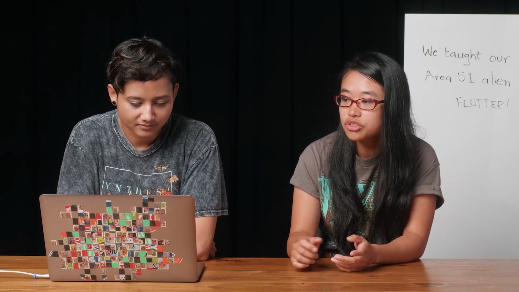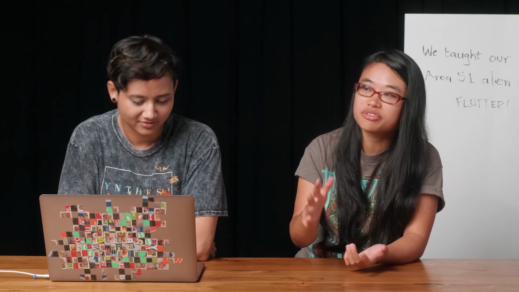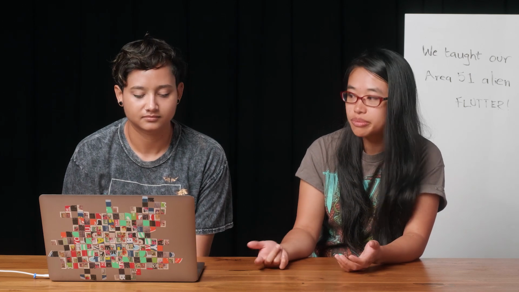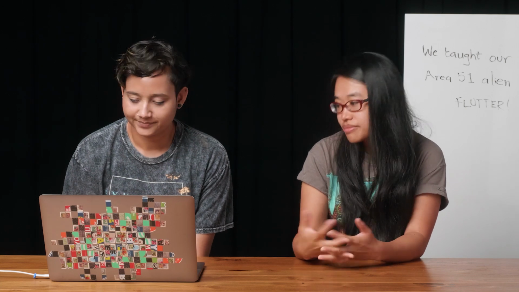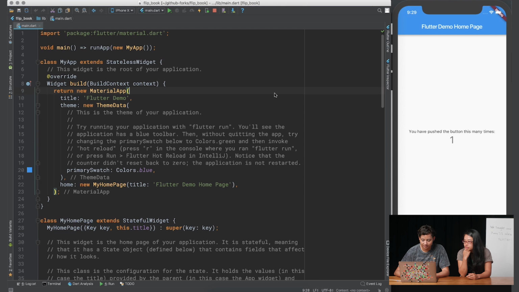Right. So we're going to probably build something that draws like a canvas. We can draw on it with our mouse, or with our fingers if it were an actual phone. Yes. And then save that image, save multiple images, and then flip through them. Exactly. So let's get started. Here we have our starter project. It's the sample project that gets built when you create a new Flutter app.